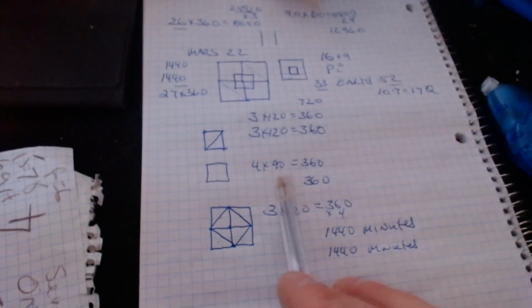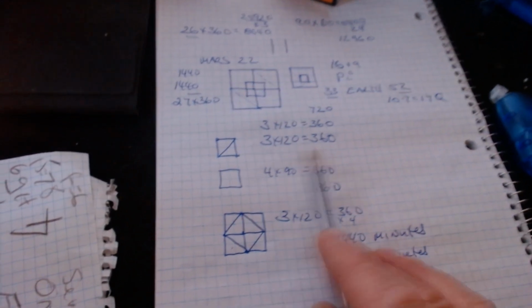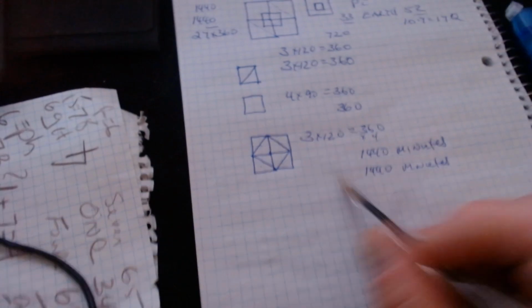See, we're running it by 90 or by 120. Earth and Mars, the 3rd and the 4th area.